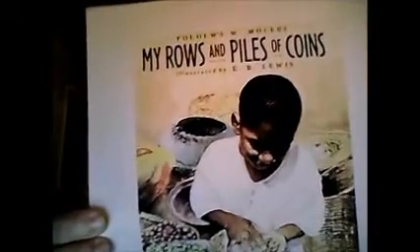The final book that we chose to use is My Rows and Piles of Coins by Tolowa M. Mollel. This is a story about a little boy from Tanzania who desires to save up money to buy a red and blue bicycle. And it talks about the work that he does in order to earn the money and the excitement as he sees his collection of coins grow, and then his disappointment when he realizes he still doesn't have enough.